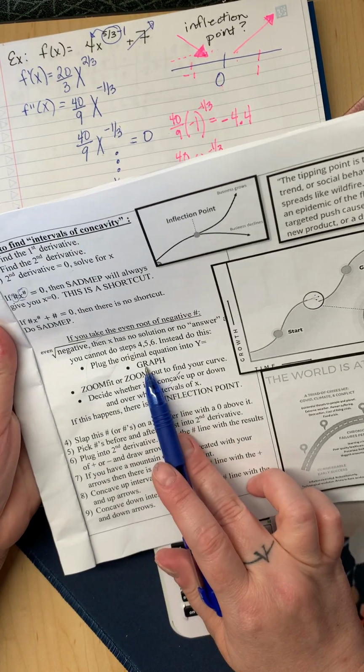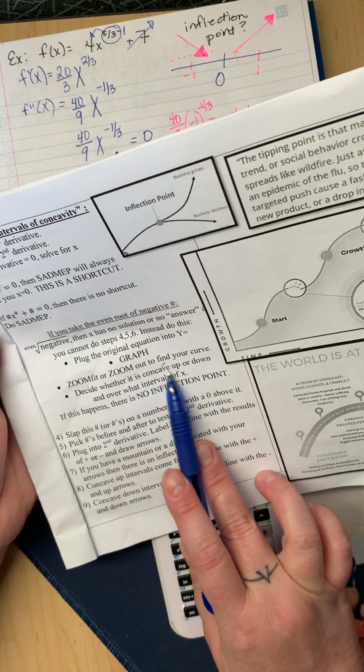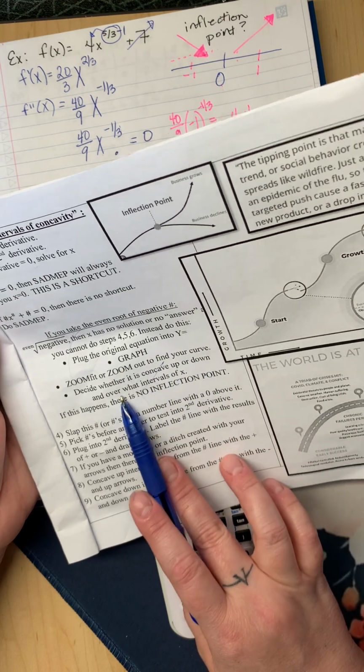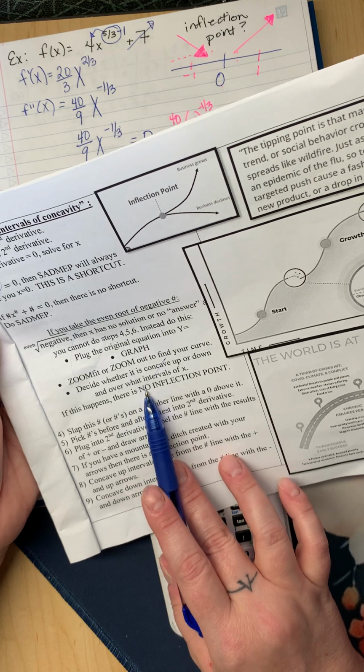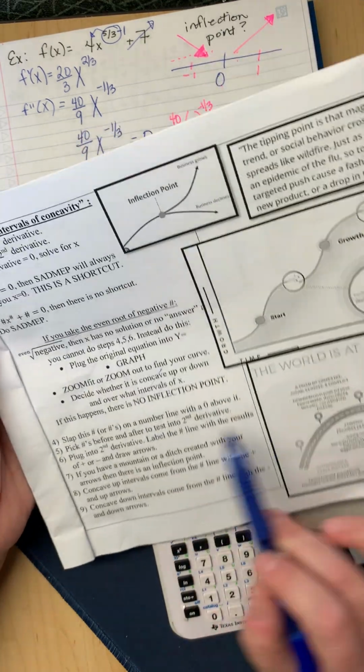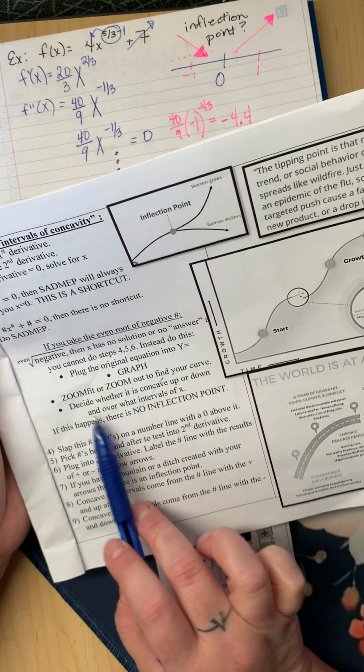Okay, and let's see what it's asking for. It says graph, zoom fit or zoom out to find your curve, decide whether it is concave up or down and over what intervals of x. If this happens, there is no inflection point. Okay, so we definitely have no inflection point. Now we have to figure out whether it's concave up or down.